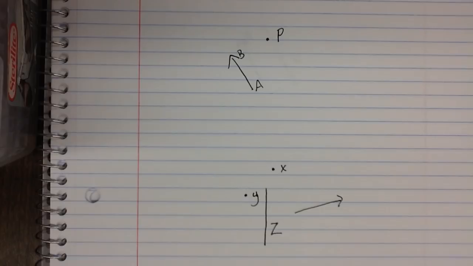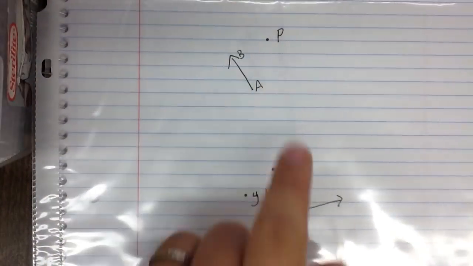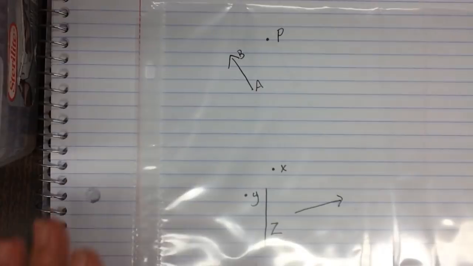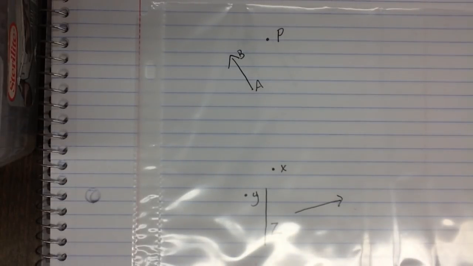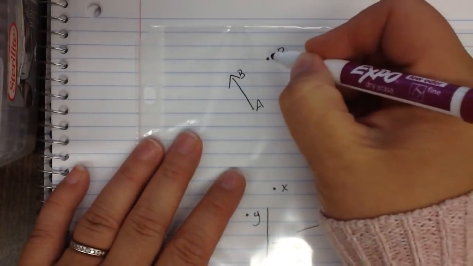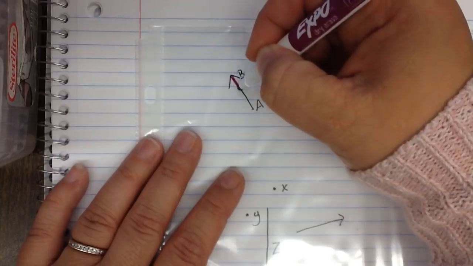So I'm going to start with my transparency. Erase this. And I'm going to move it over a little because of the direction of my vector. And right now I'm just going to move a point. So I'm going to put a point right here. I'll label it P. I have my line.